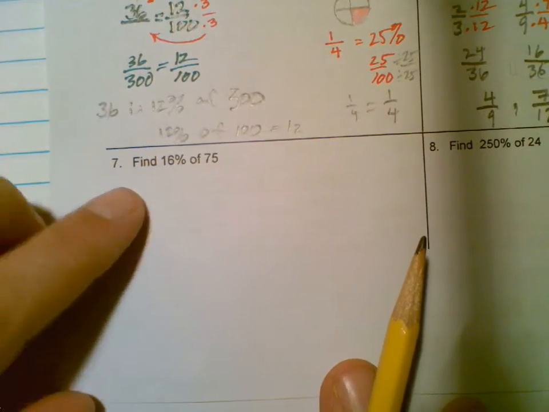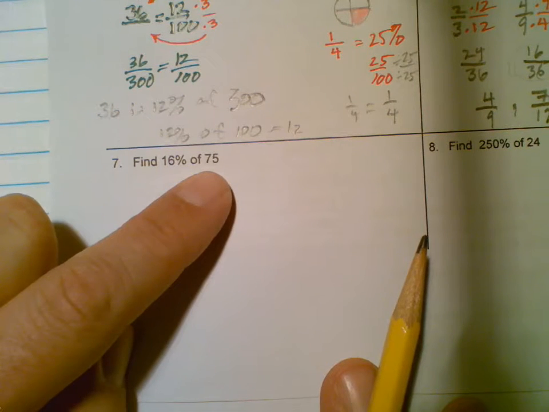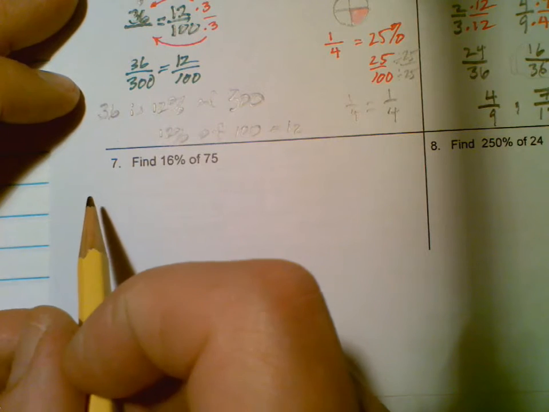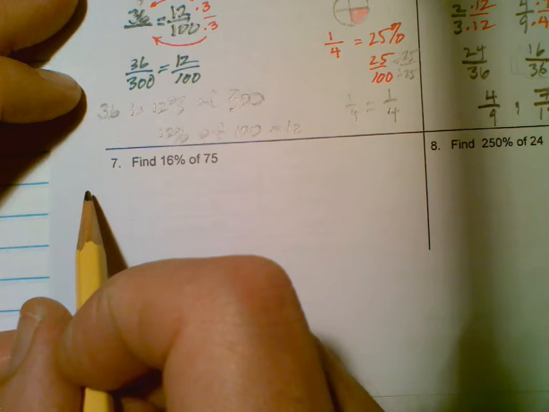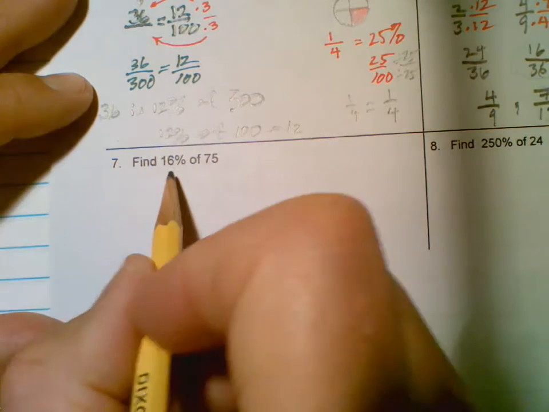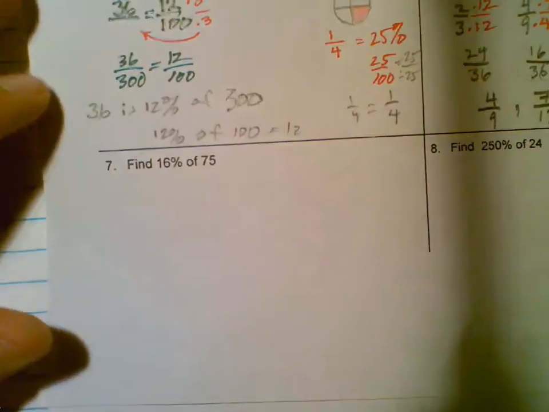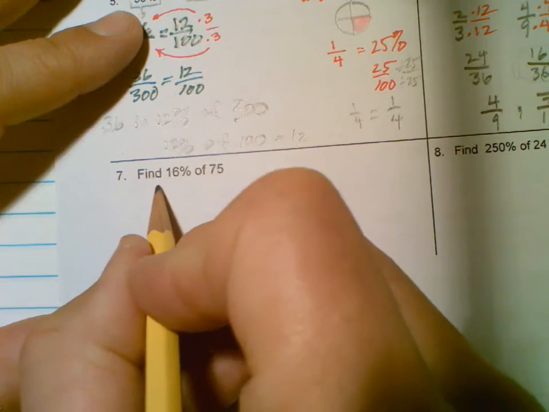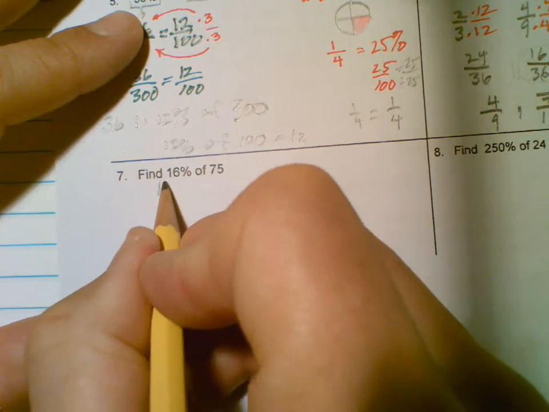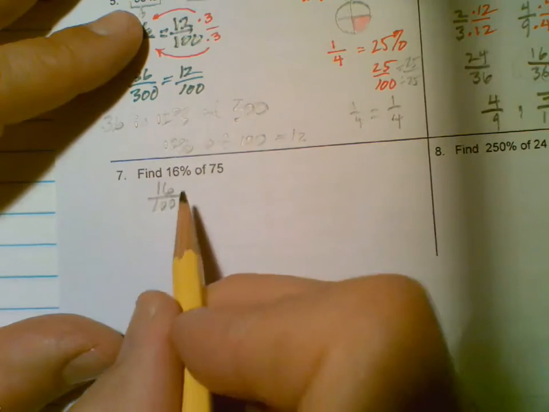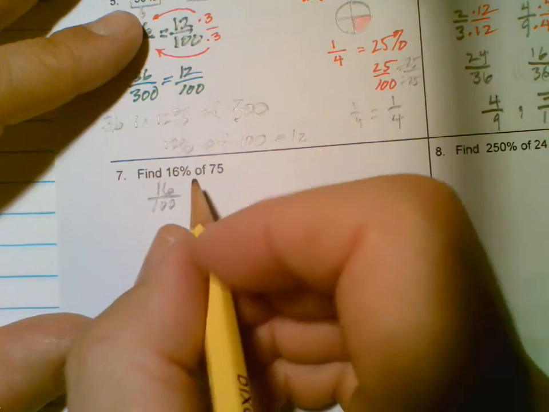Find 16% of 75. So in what we did in class here, I need to find 16%. I'm going to write it as a decimal. So 16% is the same thing as 16 over 100. I'm going to do this step by step. So 16 over 100. 16 over 100 is the same thing.